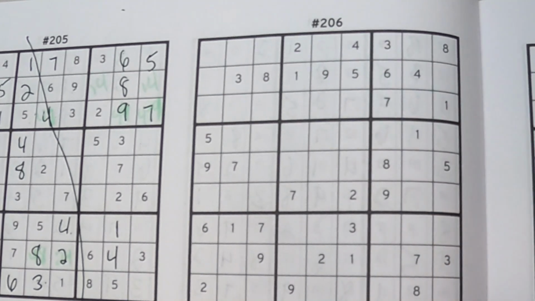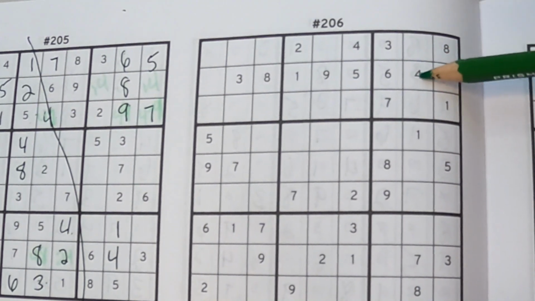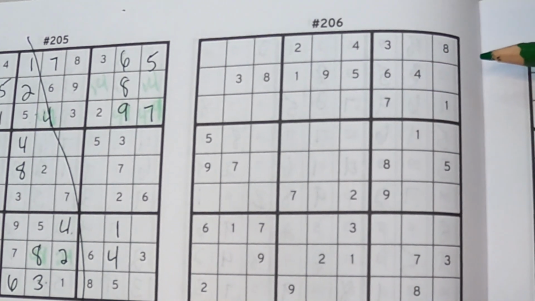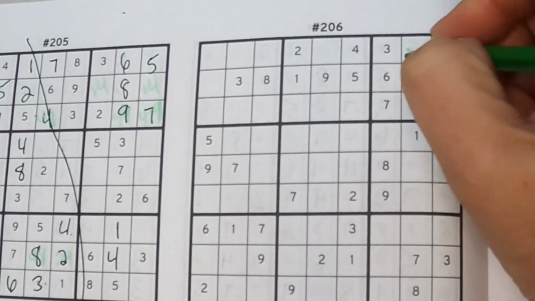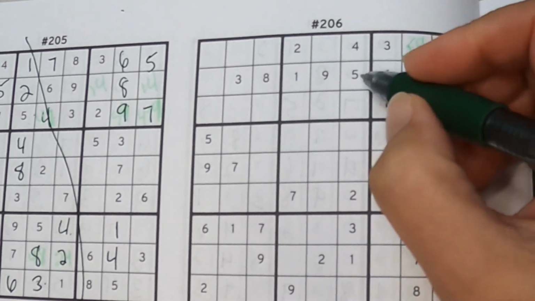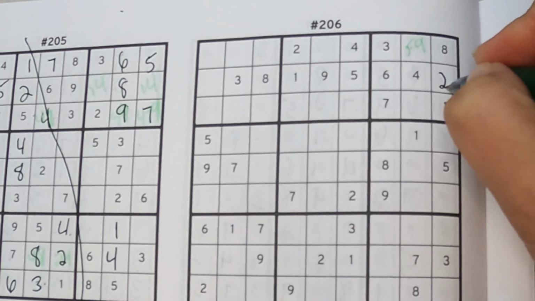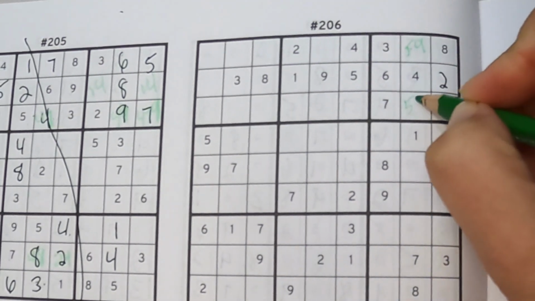Looks like today we're doing puzzle number 206. If we start with this box, we're missing 2, 5, and 9. We've got a 2 here, so 5, 9. 5 and 9 here, so this is our 2. And I don't see any other help here, so 5, 9.